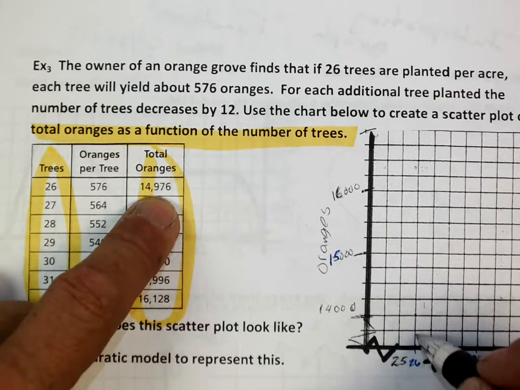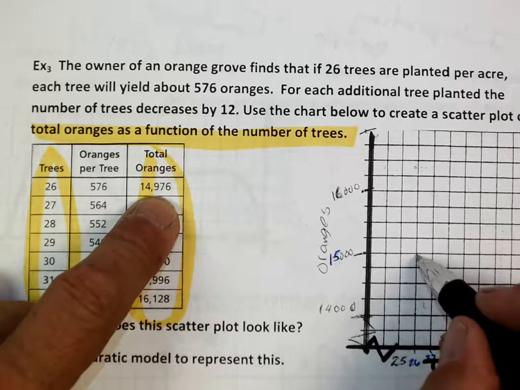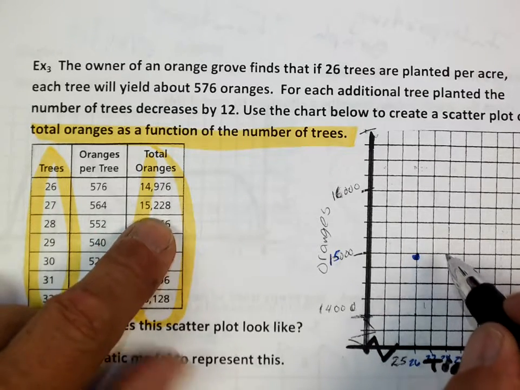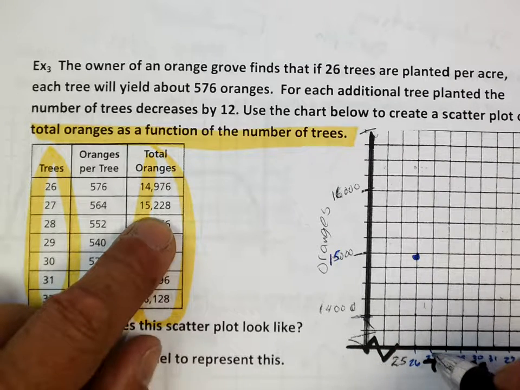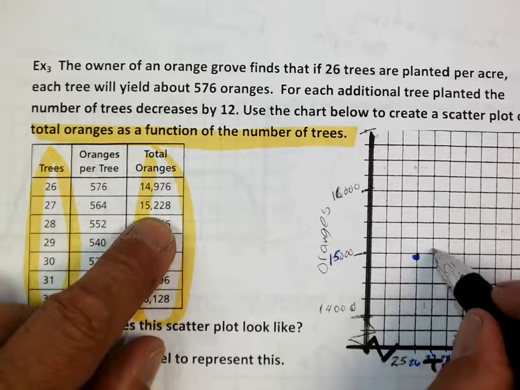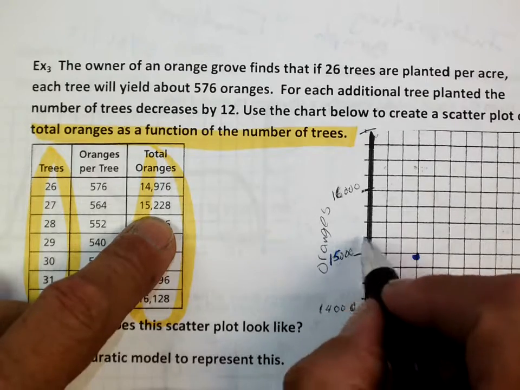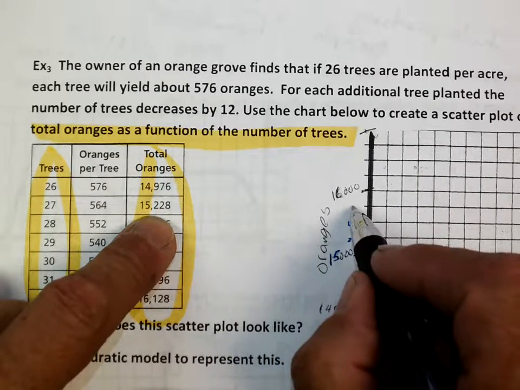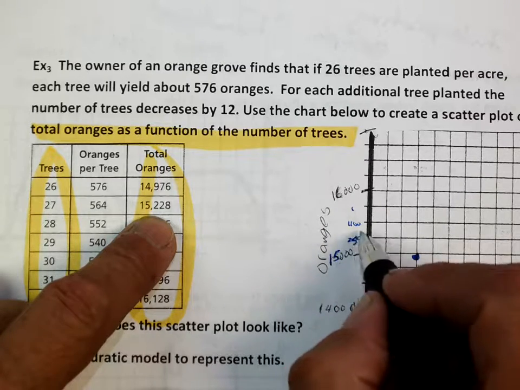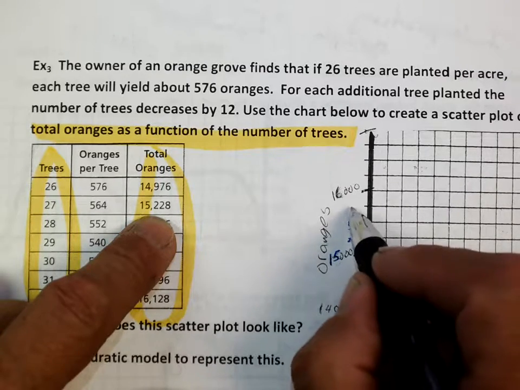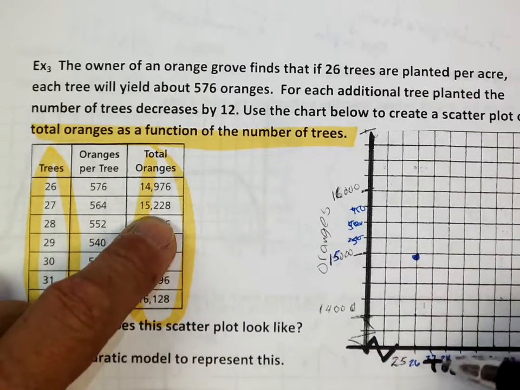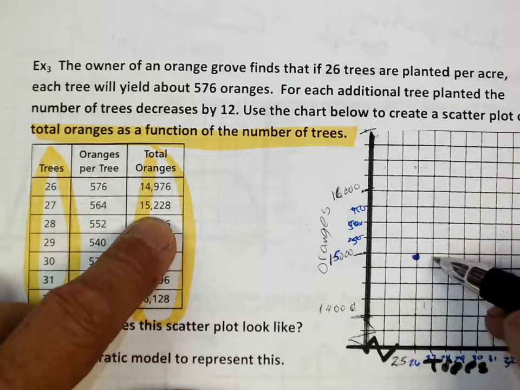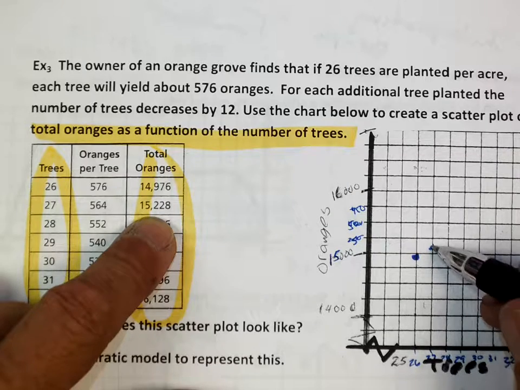So a 26 and just about there. Okay. 27, about 15. So a little bit over 15.2. Let's see, that's 15.2, 4, 6. No, it's not exactly. It's 250, 500, 750. Okay, there we go. And 27 and 2 is maybe, I'm guesstimating, right about there.